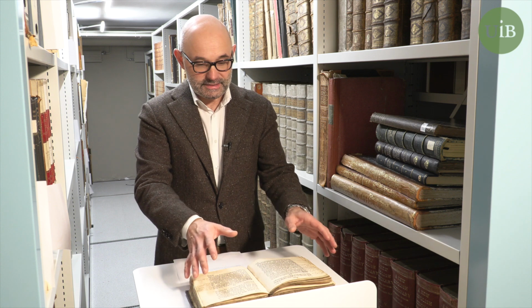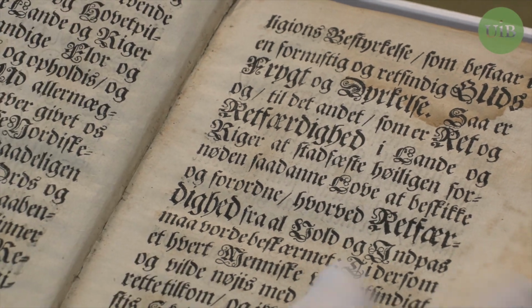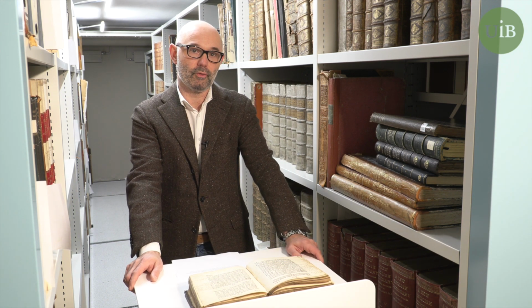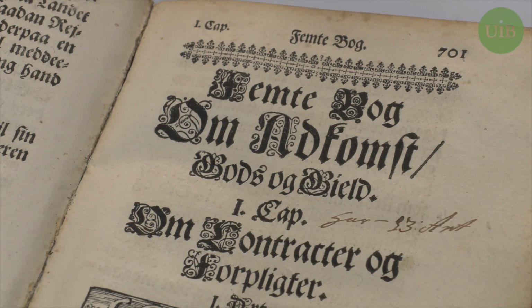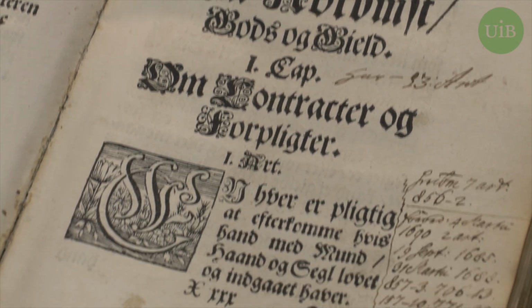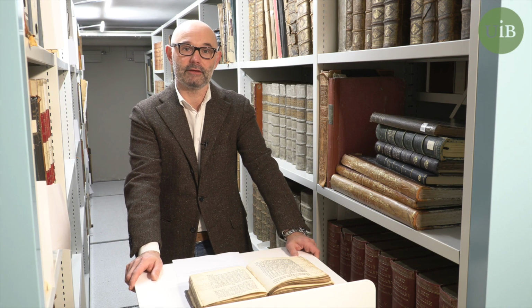The code, as you can see here, is quite big and has thousands of provisions. However, today there are just 6 of these provisions still applicable in law. And there are very few references to these norms today. However, there's one exception. The very basic contractual rule that contracts are to be held can be found in Book 5, Chapter 1, and is still referred to in case law even today.